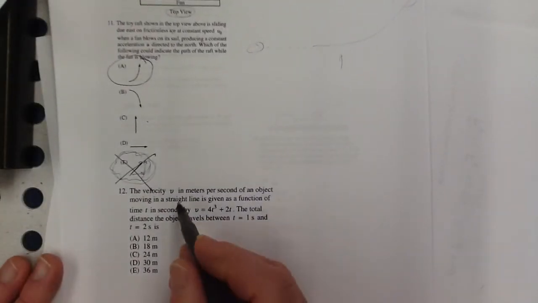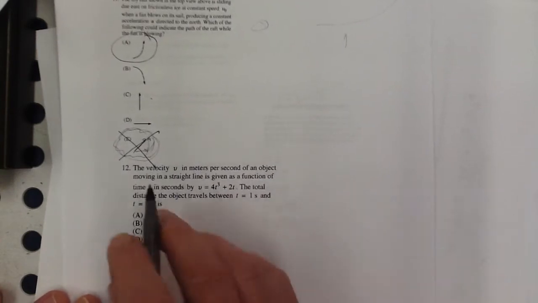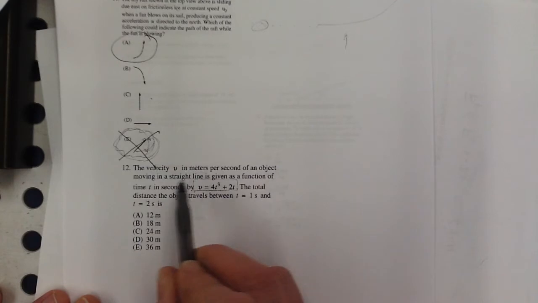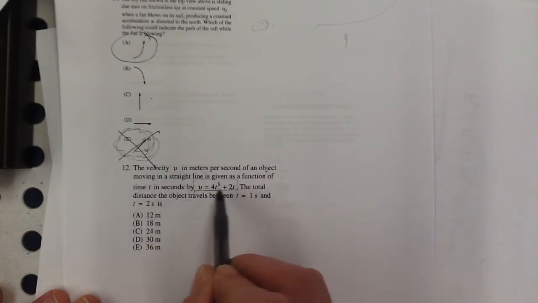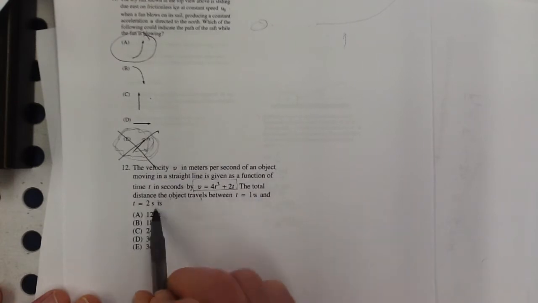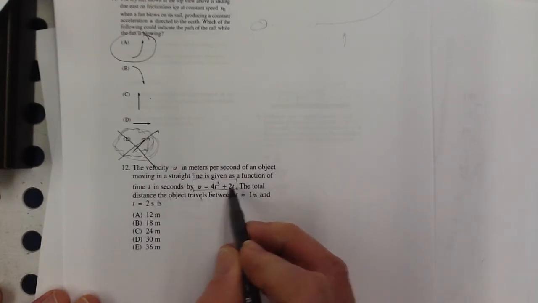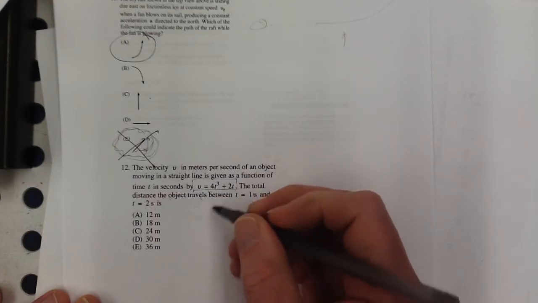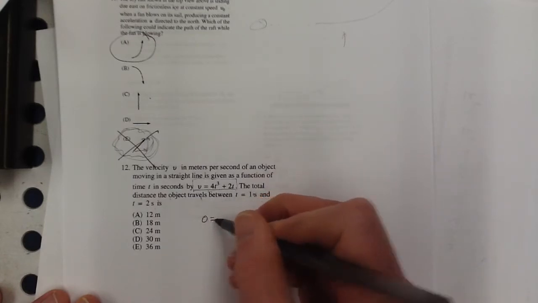All right. Velocity v in meters per second of an object. Oh boy, I smell some easy calculus happening here. Moving in a straight line, given by this function of t, the total distance the object travels between time 1 and time 2. Does it turn around between time 1 and time 2? Let's see. Methinks the answer is no, but we need to just check.